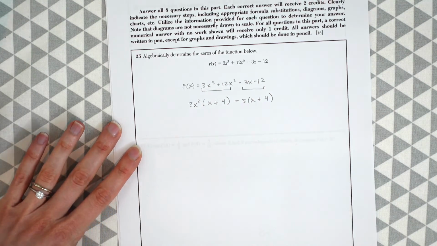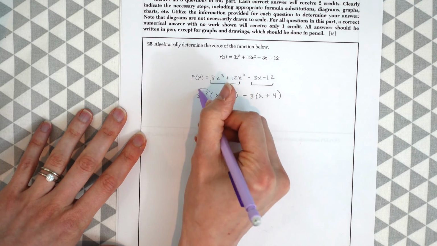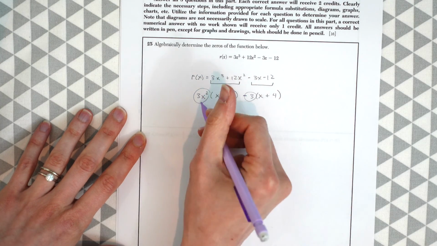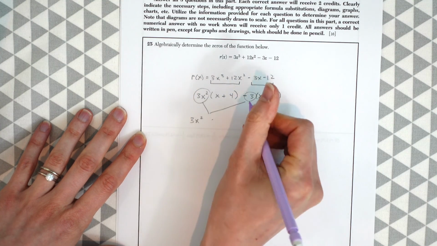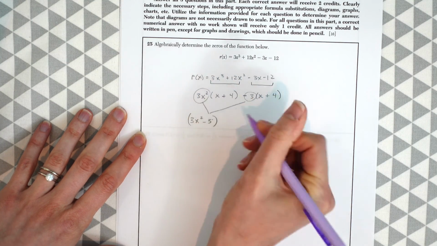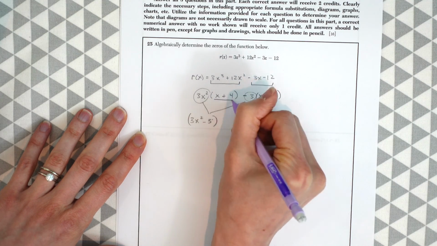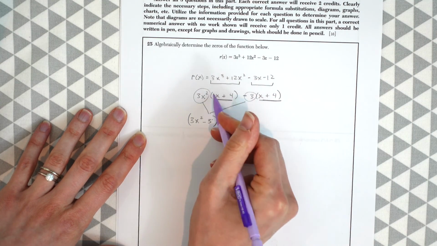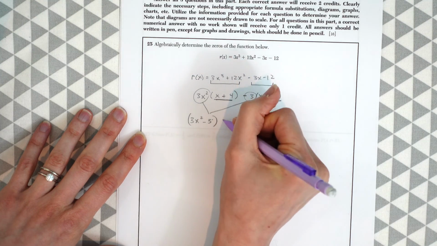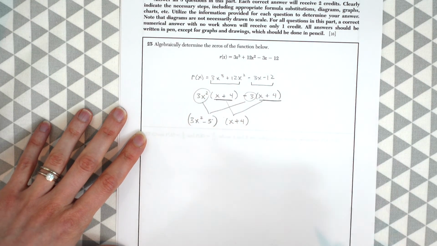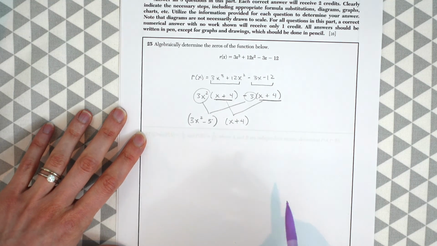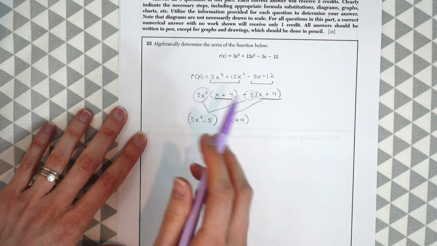So the magic of factor by grouping is that we're going to take the outside numbers and combine them. So 3x squared minus 3 is one group. And then the two binomials that match are just going to go over here. So we're not done yet. We need to find the zeros, right?